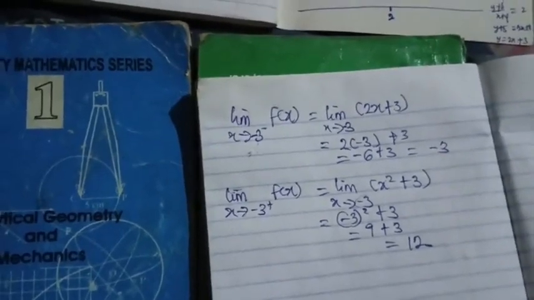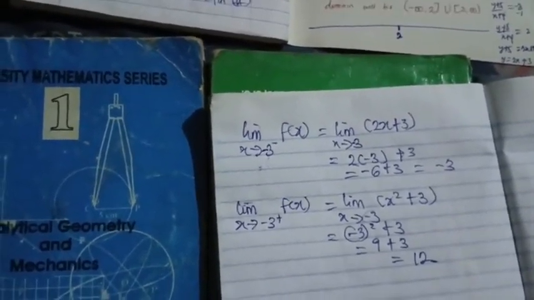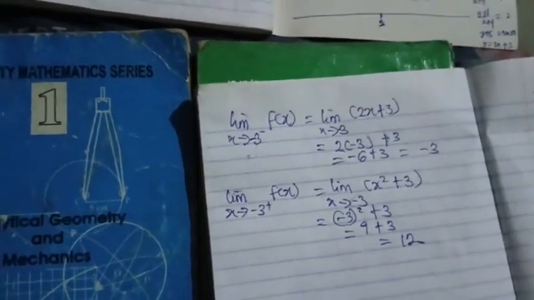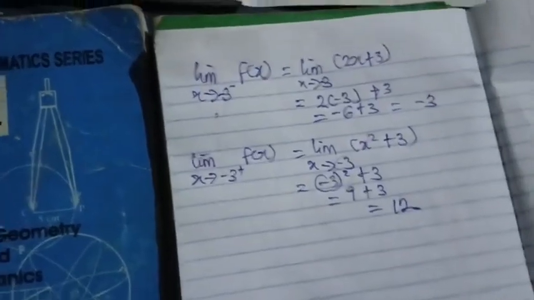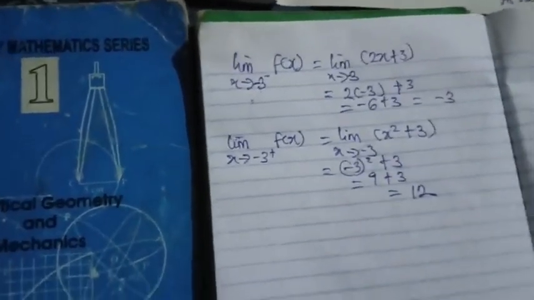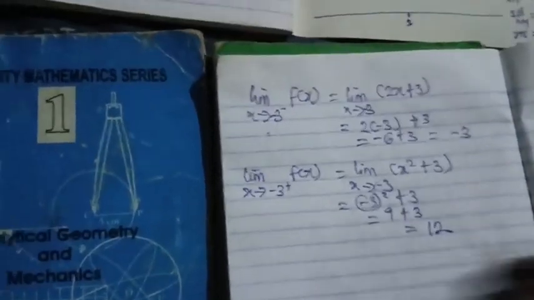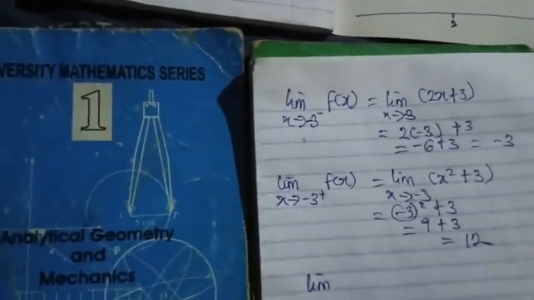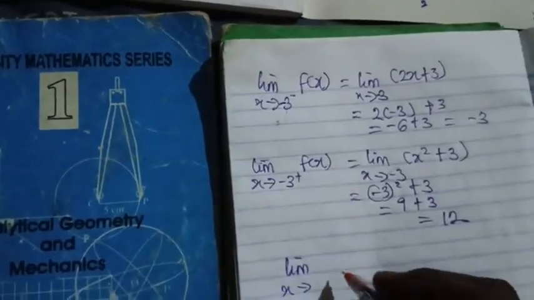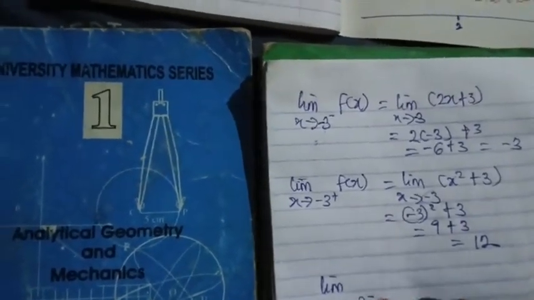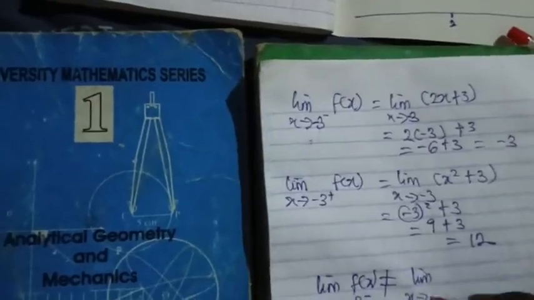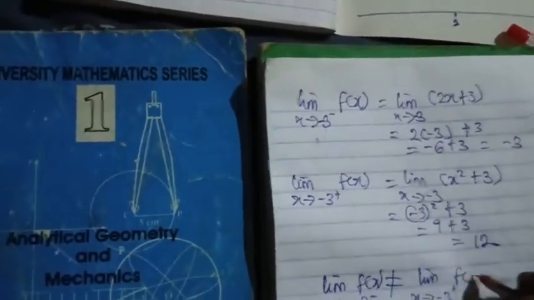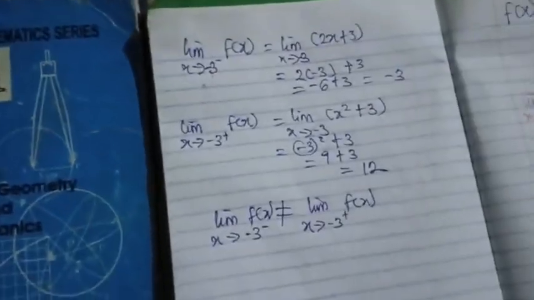Now, is the function defined? Because listen up, there is a 3-step continuity test. Right now, you know the limit does not exist at minus 3. Why? Because the limit as x approaches minus 3 from the left of f of x is not equal to the limit as x approaches minus 3 from the right of f of x. Hence, the limit does not exist.